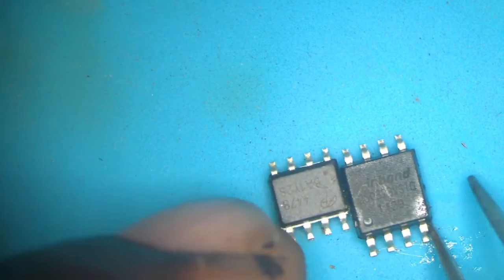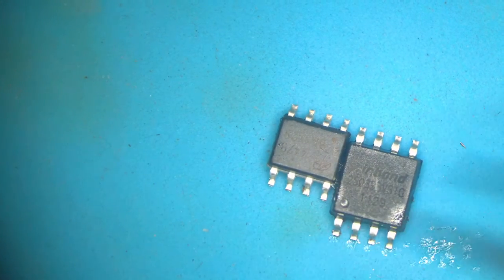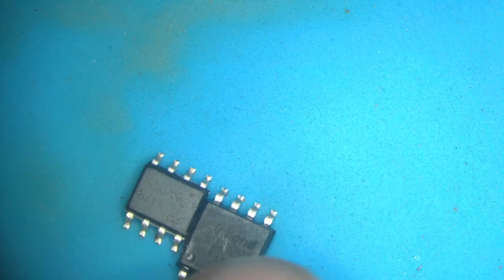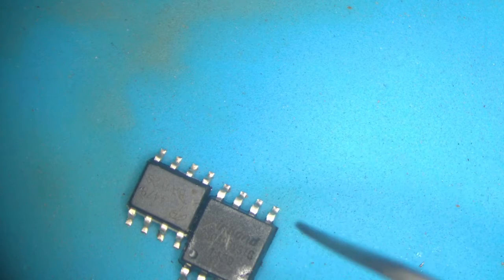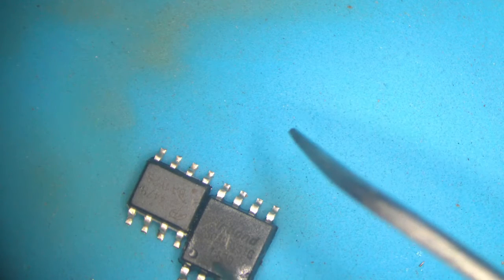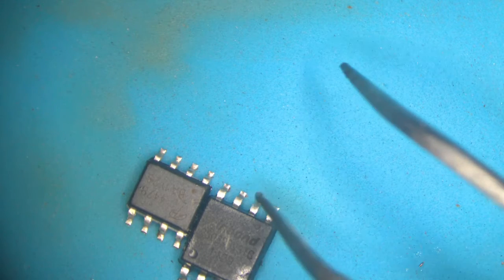Because all of them have 8 legs, but on this one we have a dot here, pin number 1, 2, 3, pin number 4 is ground. 5, 6, 7, 8.